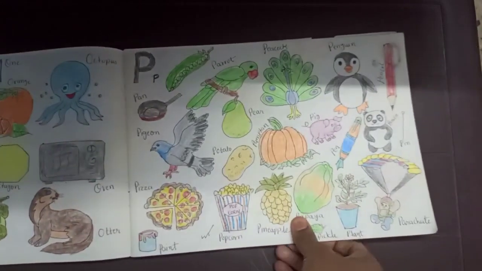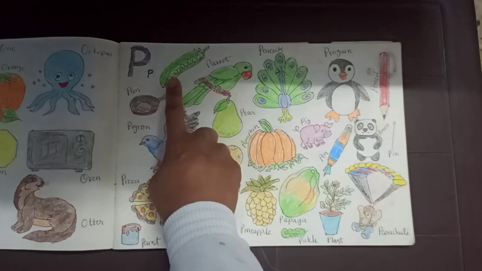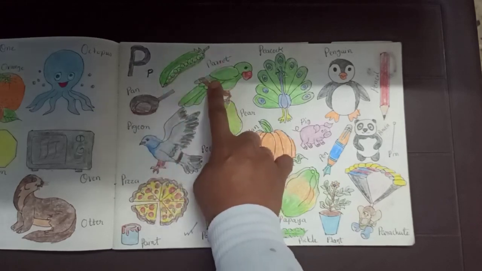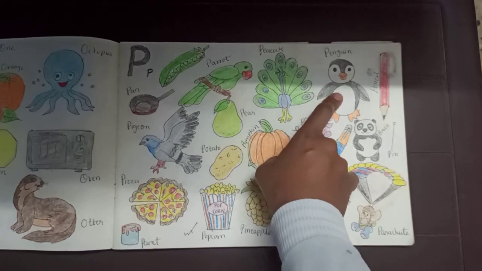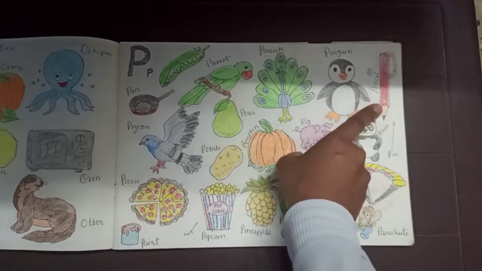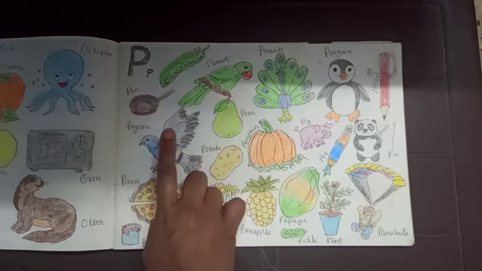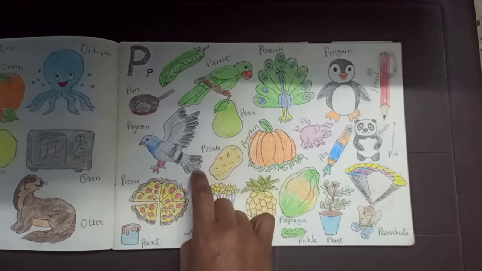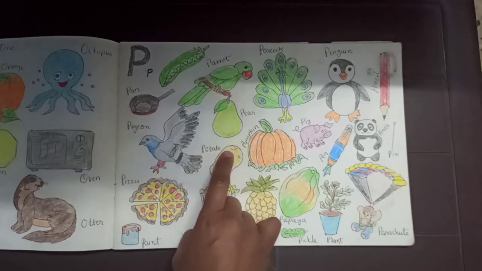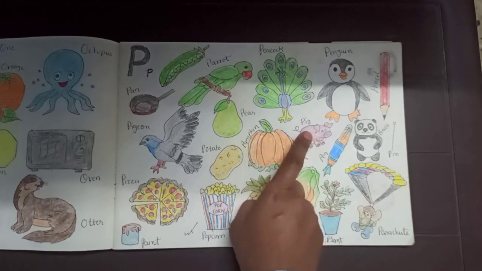Now P alphabet. P for peace, P for parrot, P for peacock, P for penguin, P for pencil, P for pen. P for pigeon, P for pear, P for potato, P for pumpkin, P for pig.